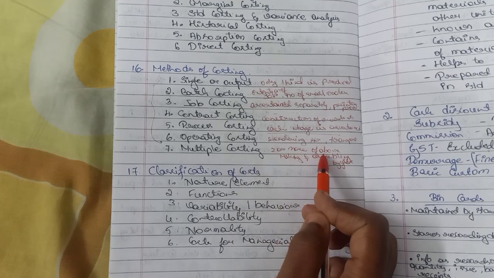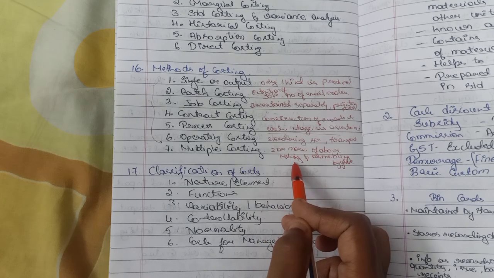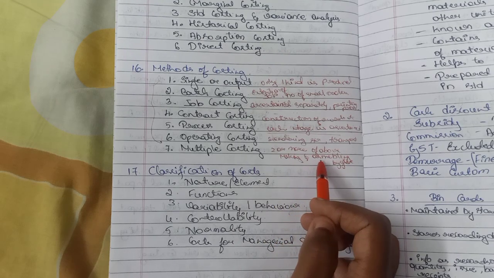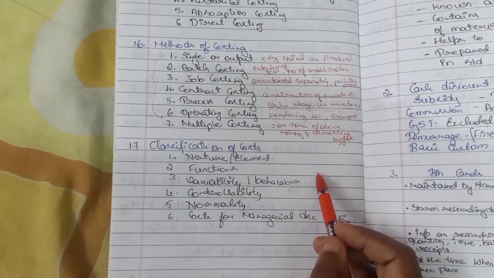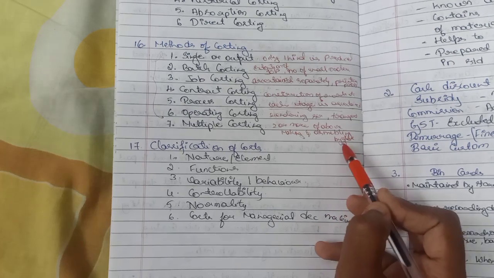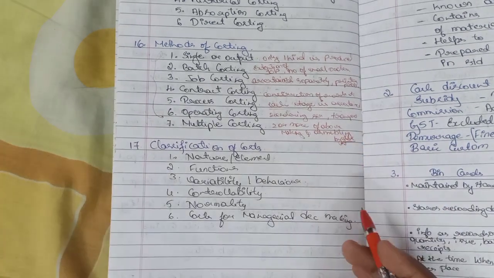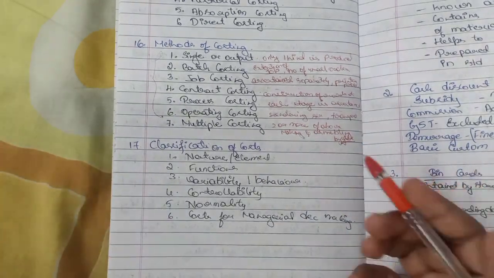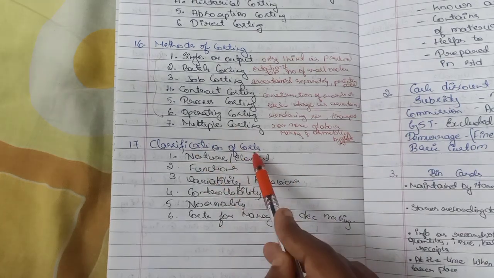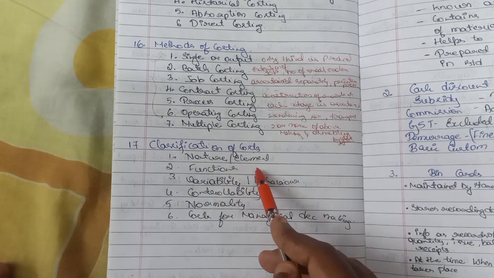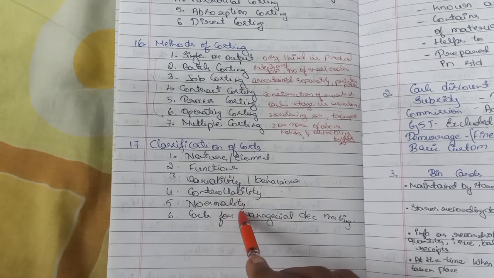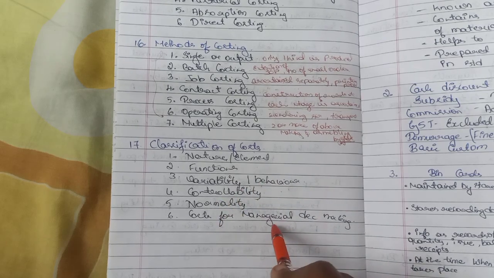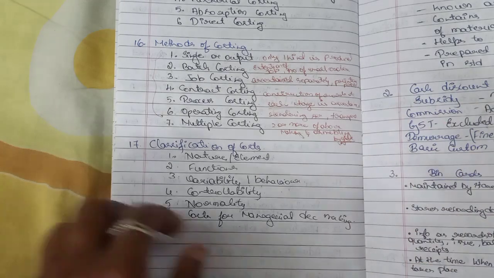Multiple costing, two or more of the above, assembling many of the products. Example, if we buy a cycle, that involves different parts, right? Like that. Classification of cost is based on nature or element, functions, variability or behavior, controllability, normality, cost for managerial decision making.